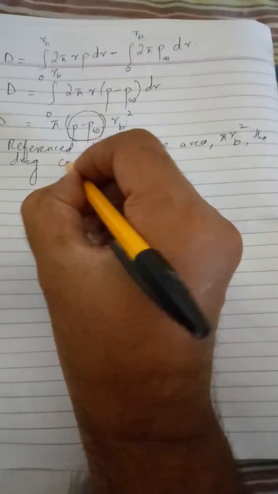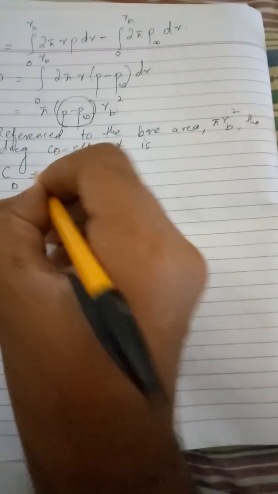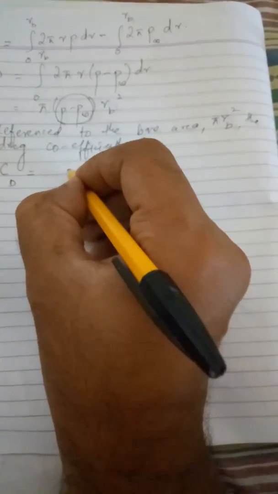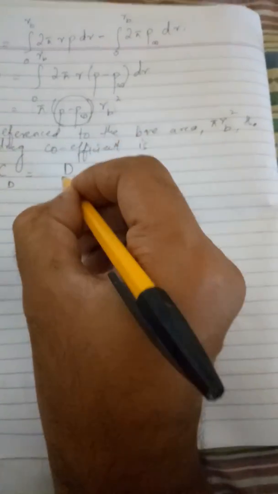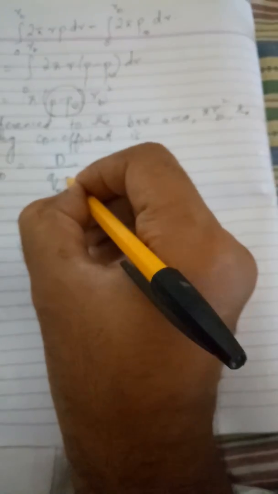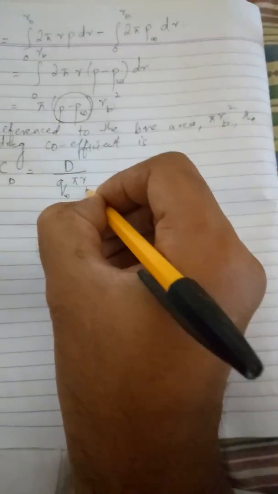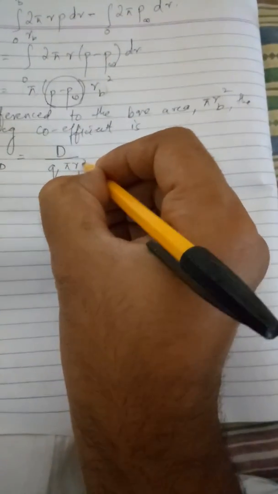The drag coefficient CD would be the drag force divided by Q of infinity into pi RB square.